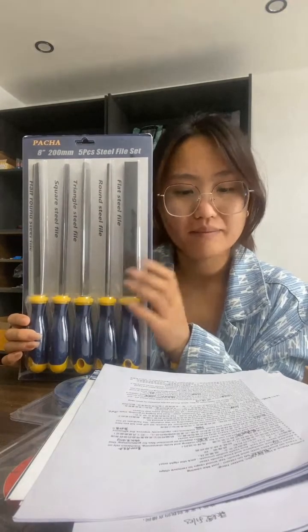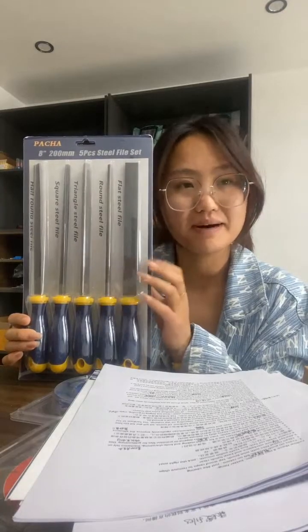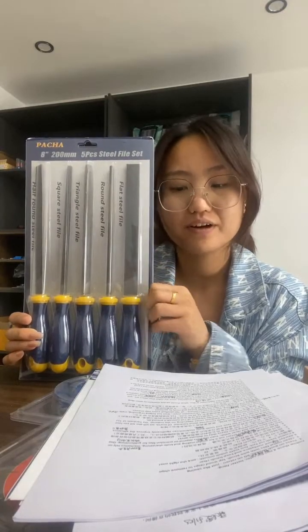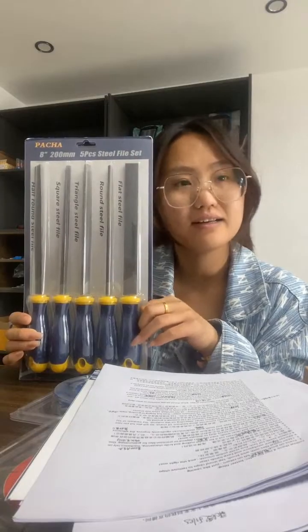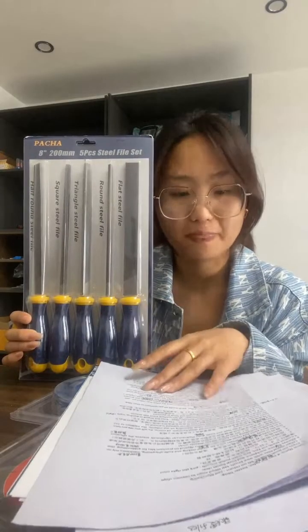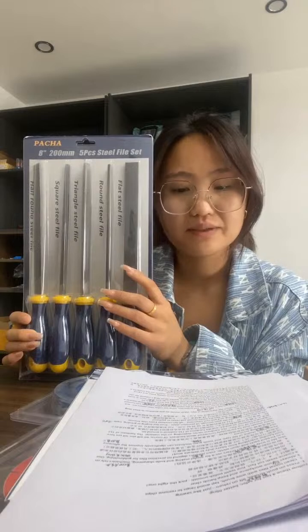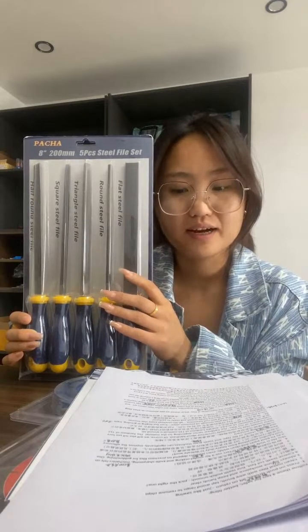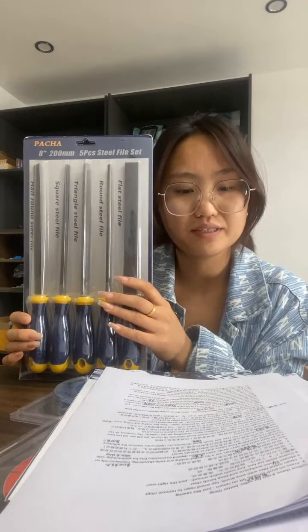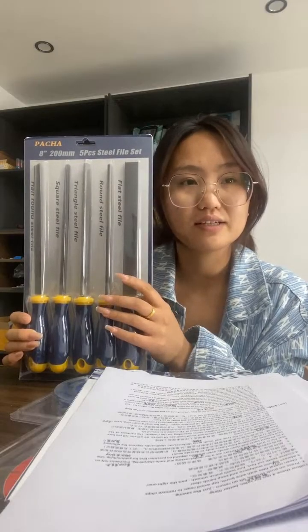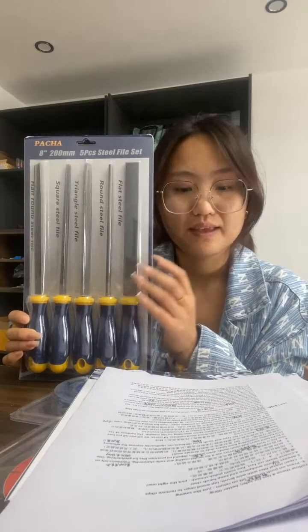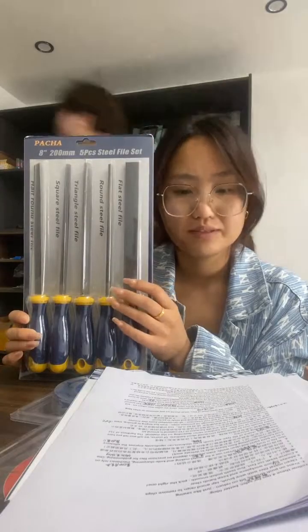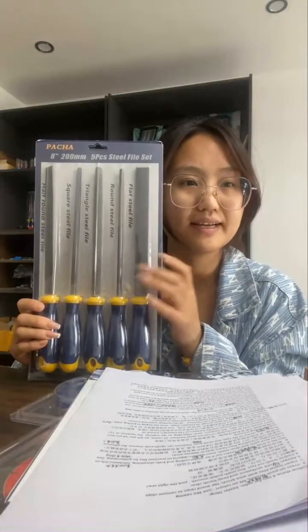And many people may be particularly concerned about the hardness. Of course, we will also tell you here the hardness of our files. The hardness varies depending on the material. The hardness of T12 material is between 56 and 62, and the hardness of T10 material is around 50. If you are interested in T10 or T12 materials, you can contact us.